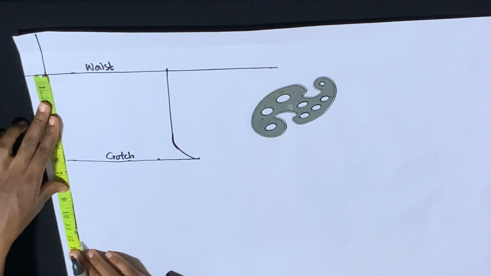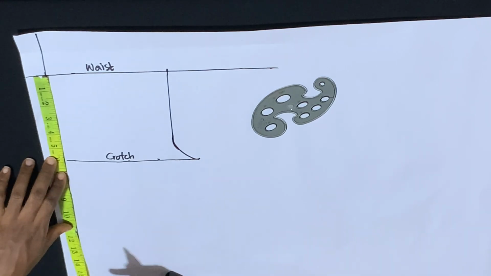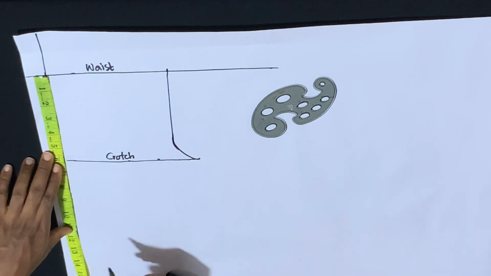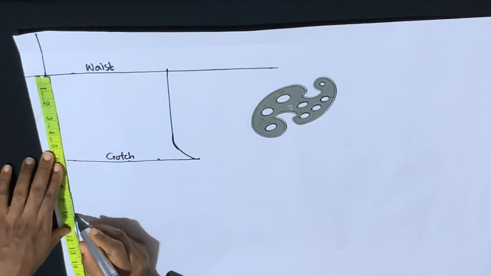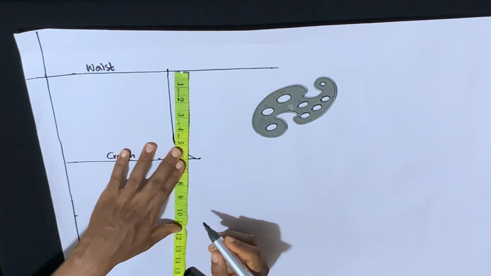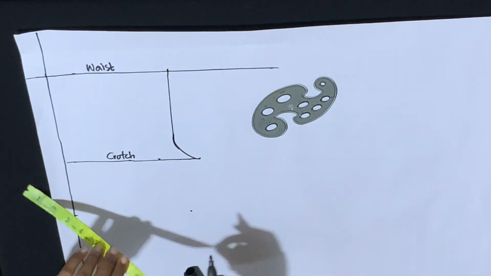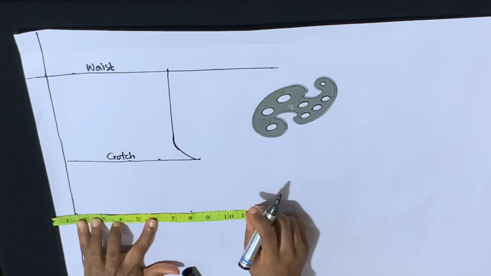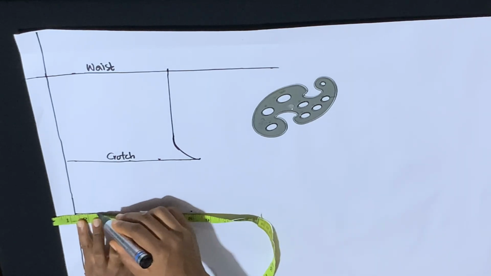Then I'm going to input my knee measurement. My knee measurement is 10 inches from the waistline. So I have 10 inches, connect the dots into a straight line.